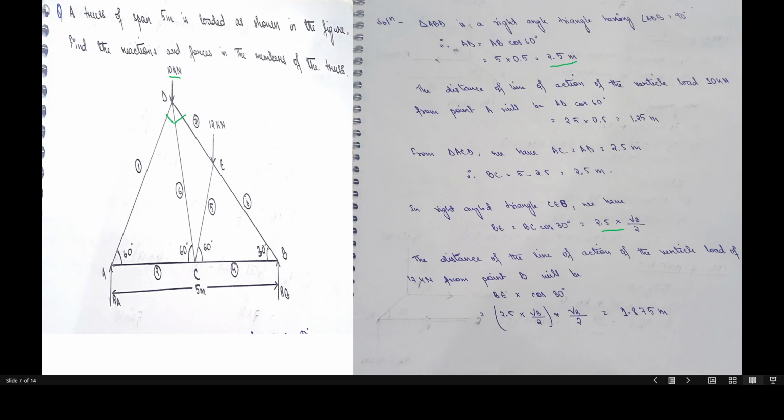Now the distance of the line of action of the vertical load 12 kilonewton from point B will be equal to BE cos 30 degree. The value of BE is BC cos 30 degree. We already wrote the value before, so that is 2.5 into root 3 by 2 and multiplied by cos 30 degree, that's again root 3 by 2. So it will be equal to 2.5 into 3 divided by 4, which is nothing but 1.875 meter.